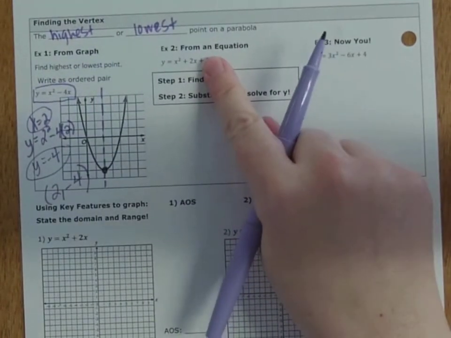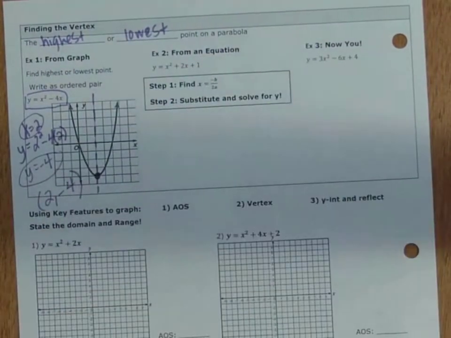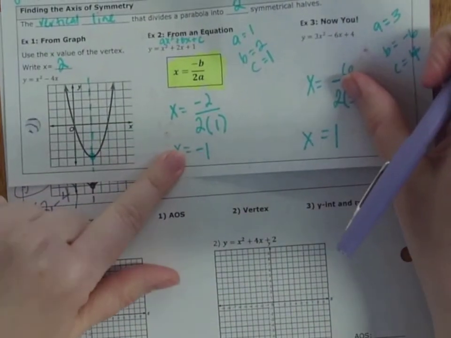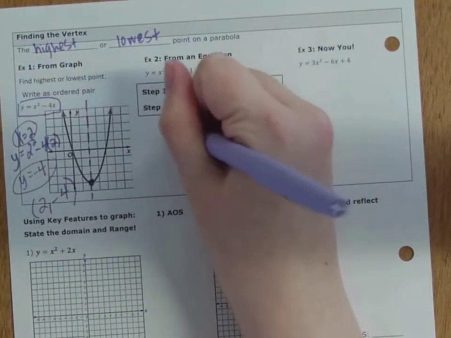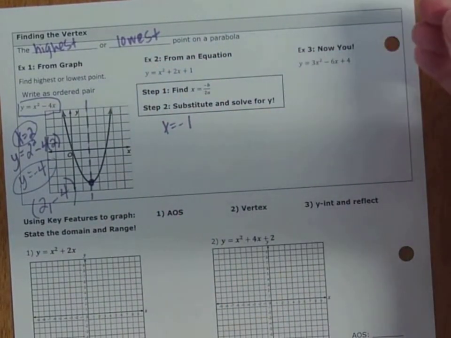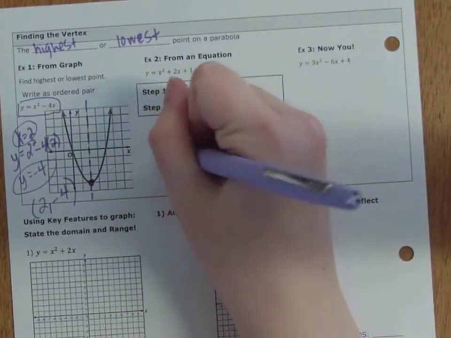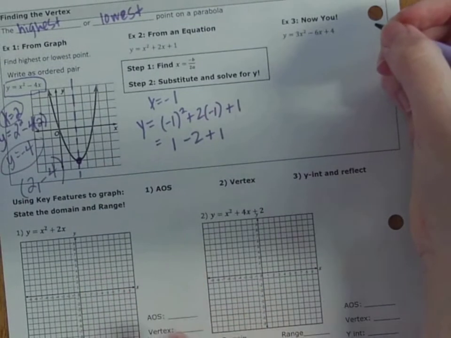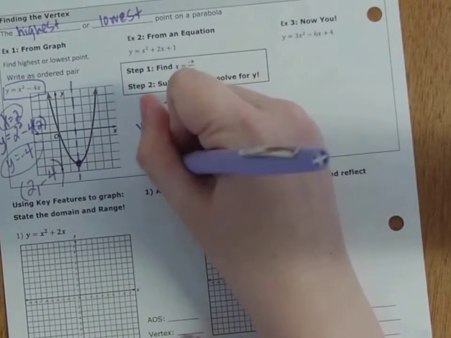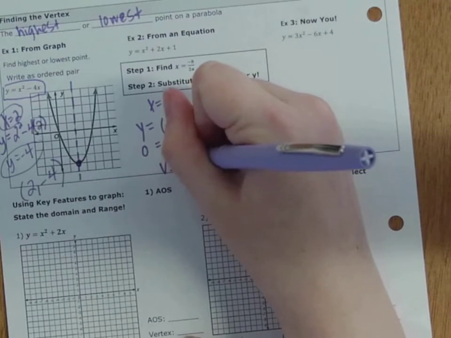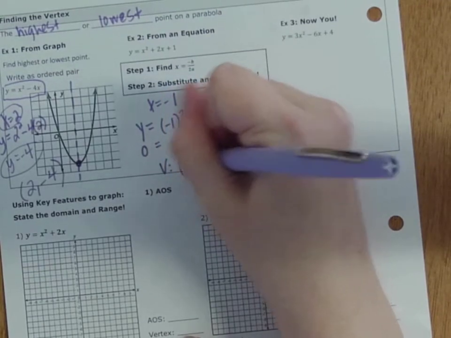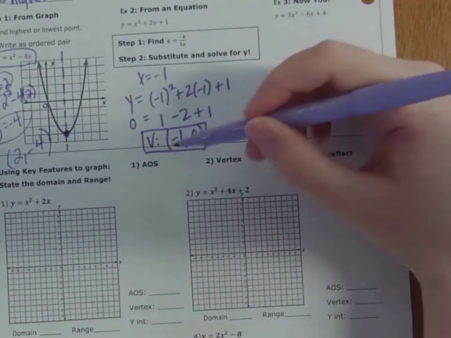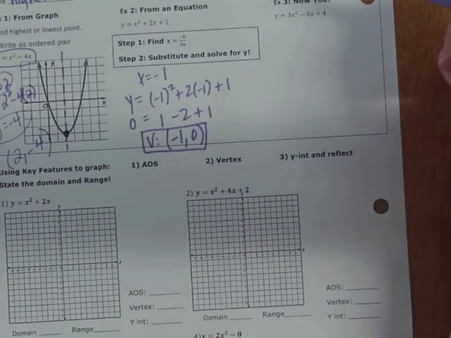This is the same equation as the page before. On example 2, what was our axis of symmetry? Negative 1. X equals negative 1. So what do I do with that negative 1? We substitute it in. We plug it in for x. So what is my value of y at my axis of symmetry? 0. So my vertex is at (-1, 0). My x value is negative 1. Plugged it in, my y value is 0. X, y pair for my vertex.